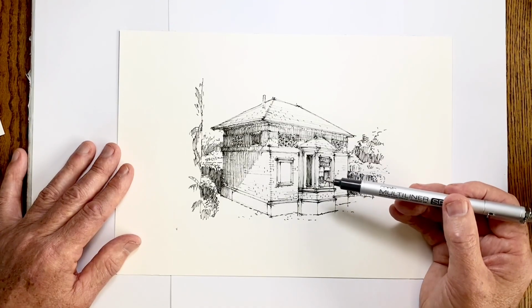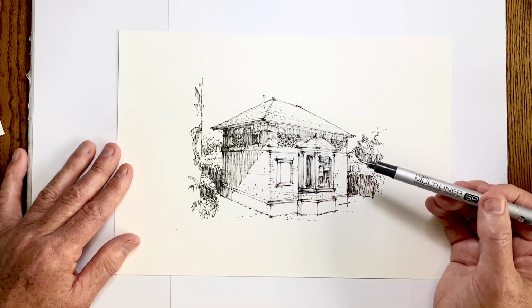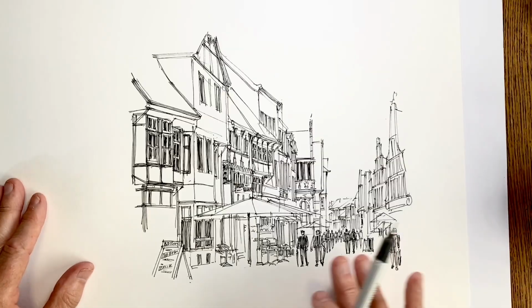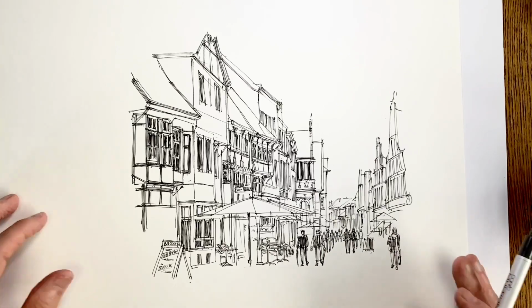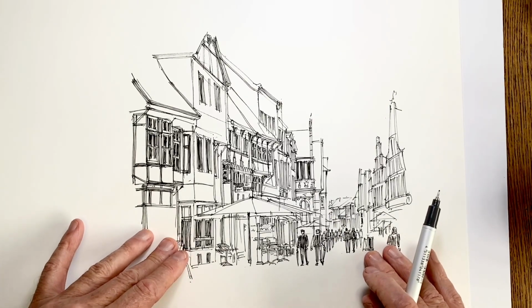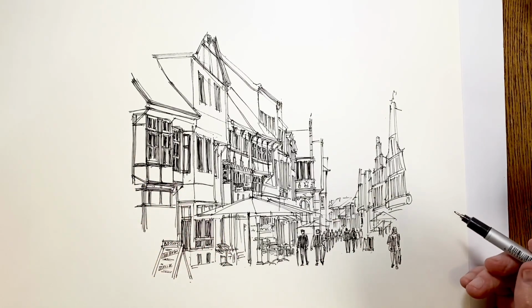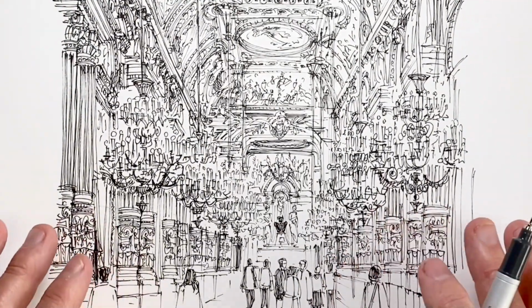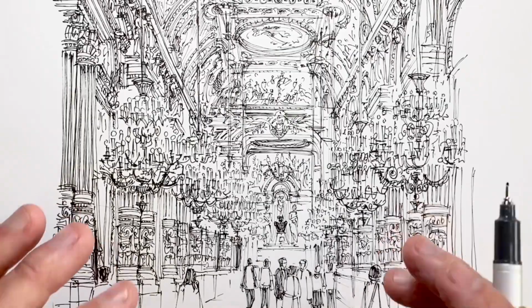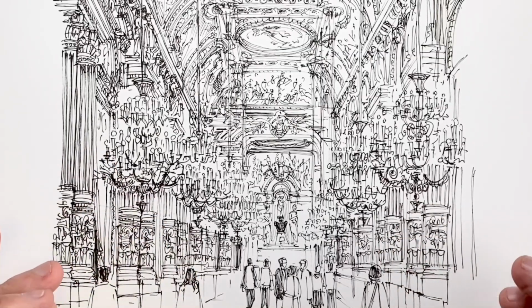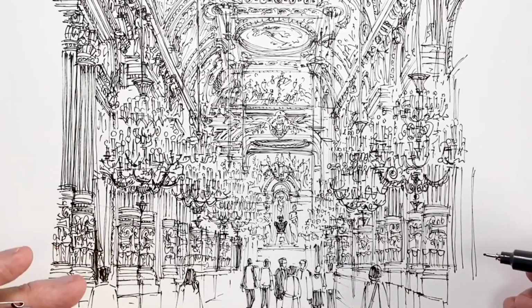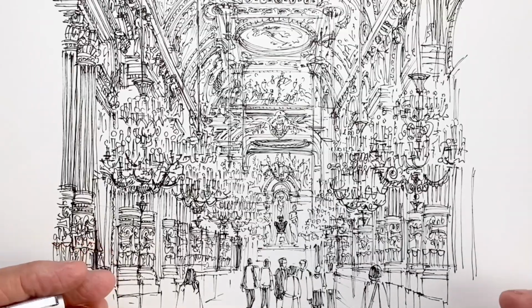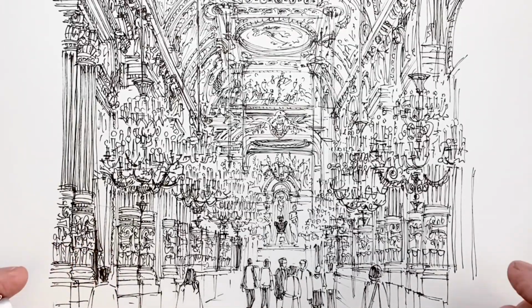With lines, we can show shade and shadow. And we can create a scene that draws us into it and engages our imagination. So in this video, we're looking at the line and we're considering all the different ways we can draw it and we can use it to create and enhance the subject we're trying to draw.